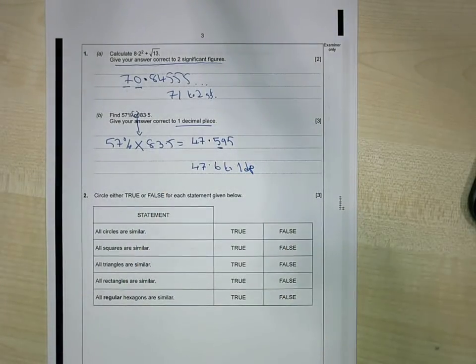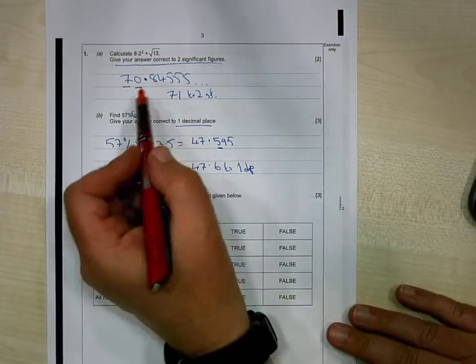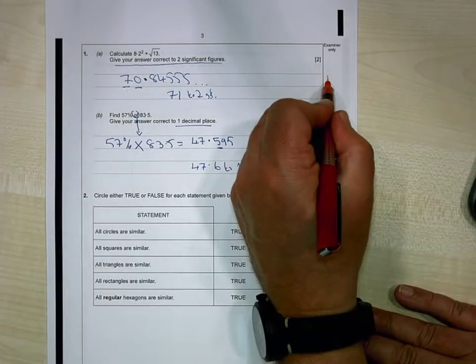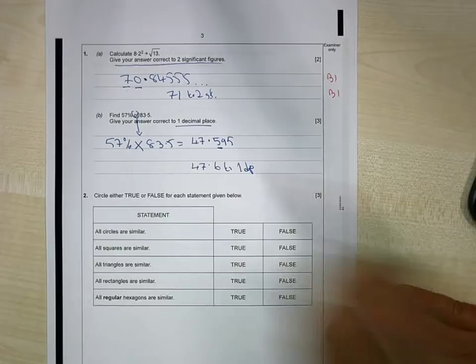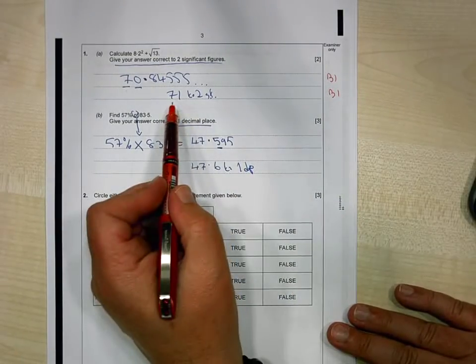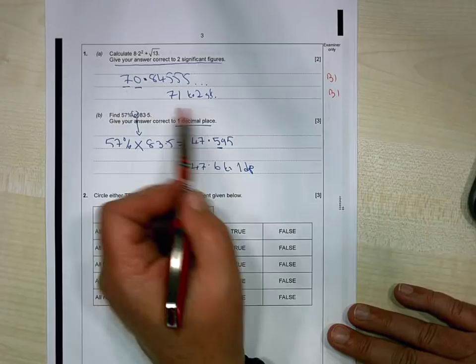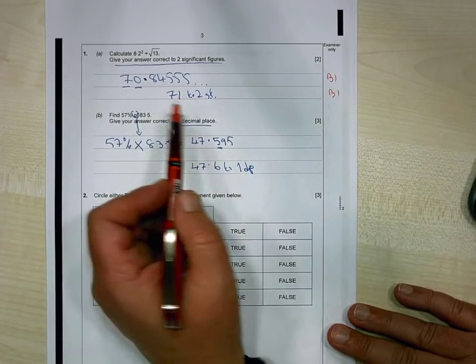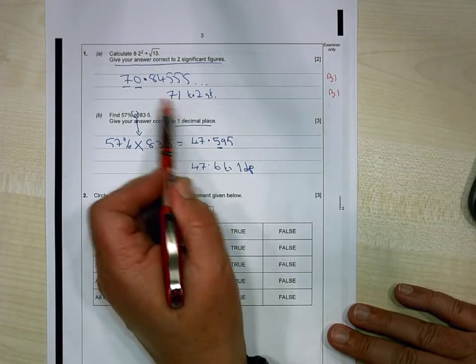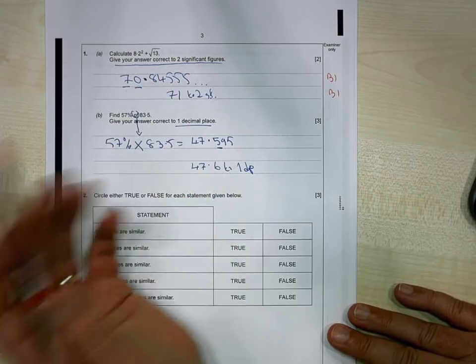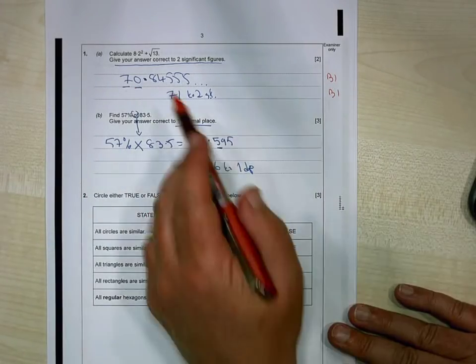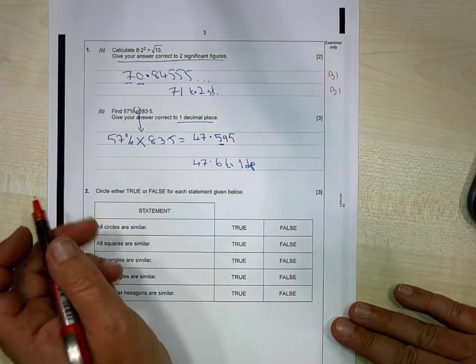So marks for those, straightforward. 1 mark if you've got the calculation correct. 1 mark if you've got the rounding correct. If you just wrote 71 down, you'd get 2 marks because it's right. But if you did something wrong there and you don't see the full string of the answer, you may end up missing out on a mark.